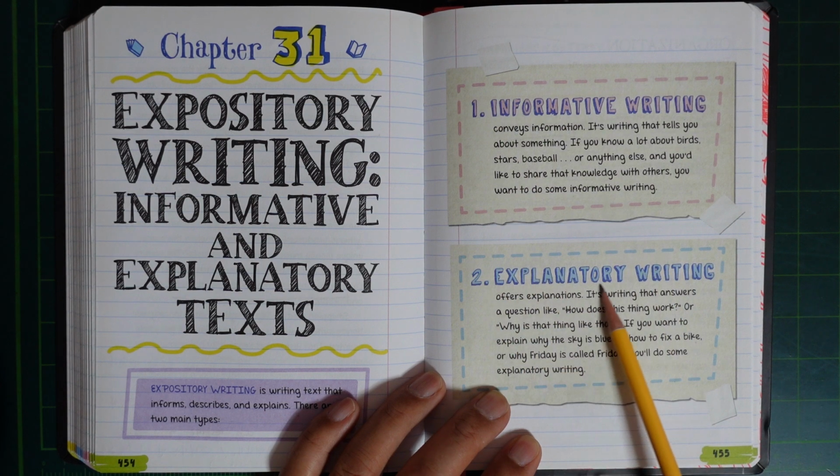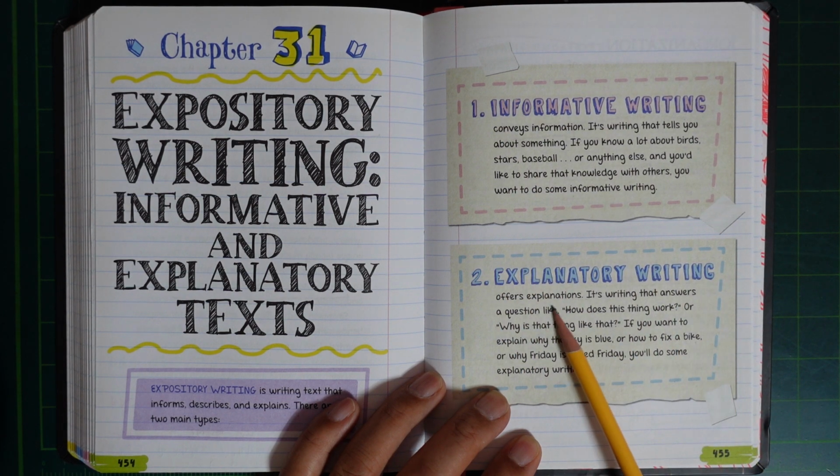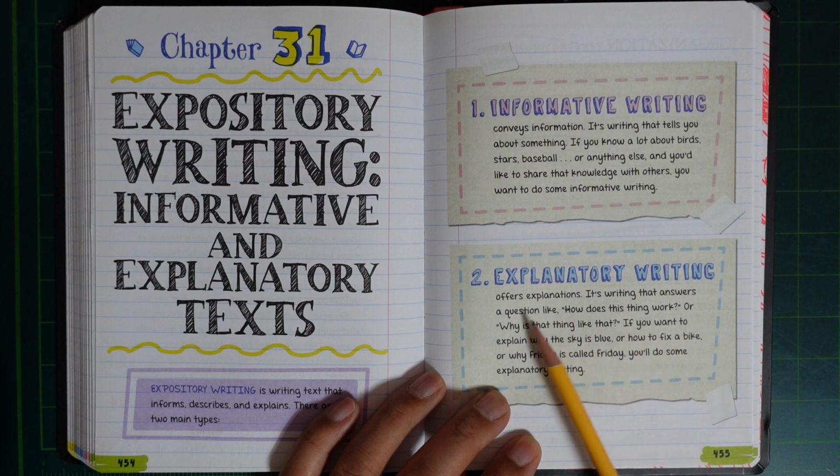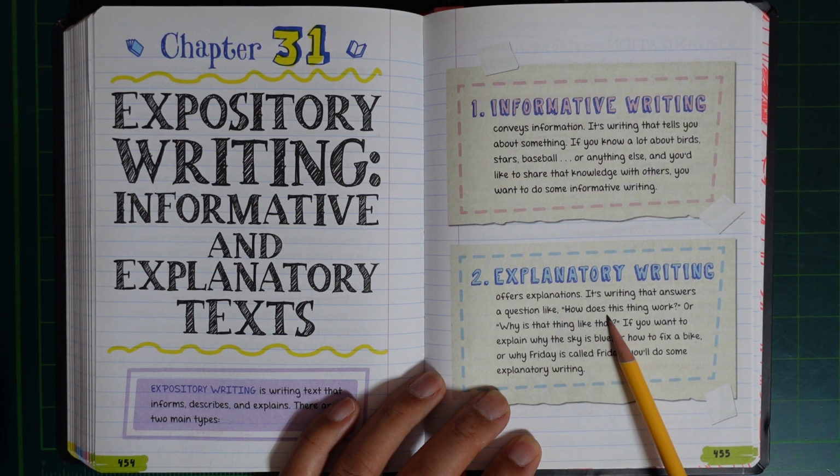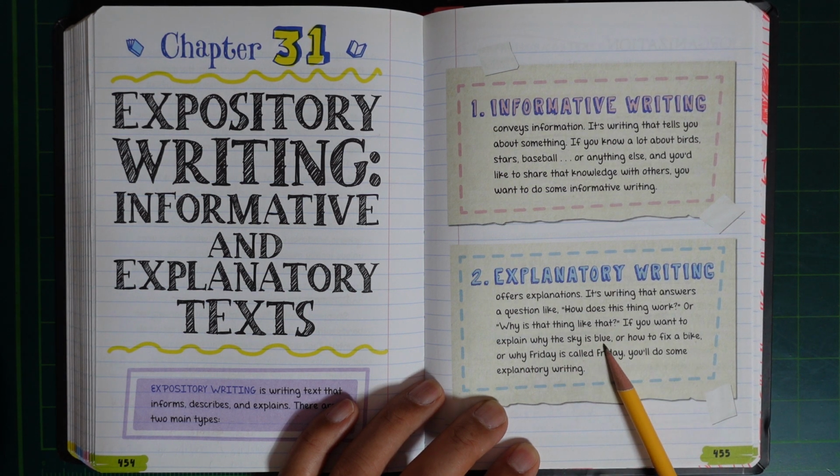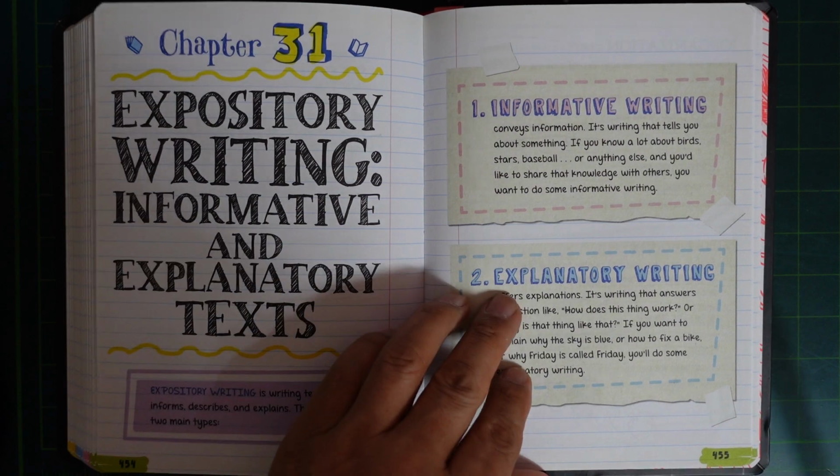2. Explanatory writing offers explanation. It's writing that answers a question like, how does this thing work? Why is that thing like that? If you want to explain why the sky is blue, or how to fix a bike, or why Friday is called Friday, you will do some explanatory writing.